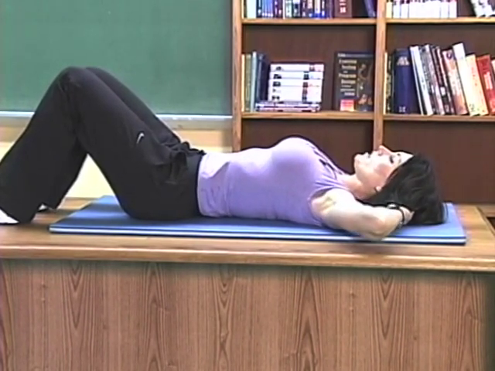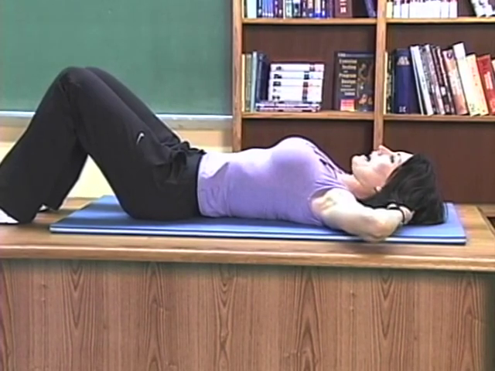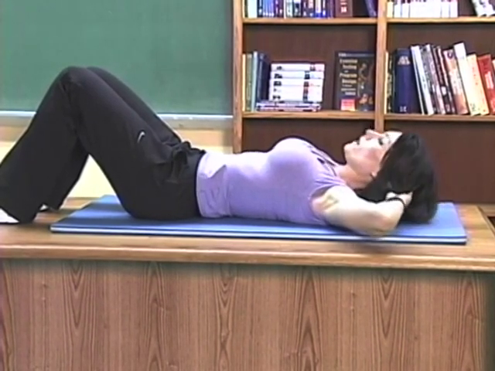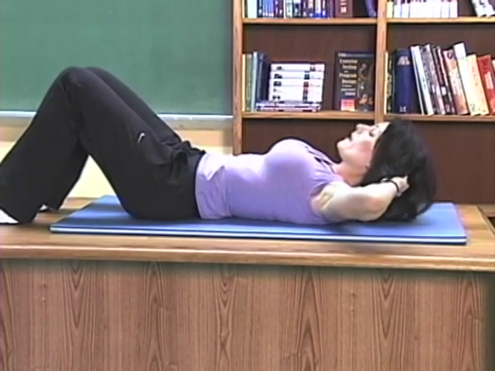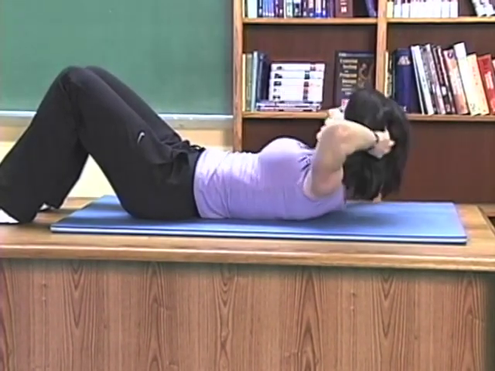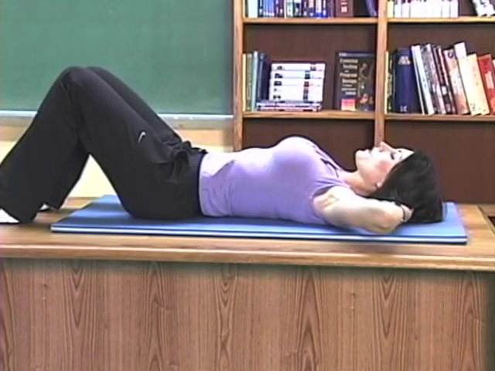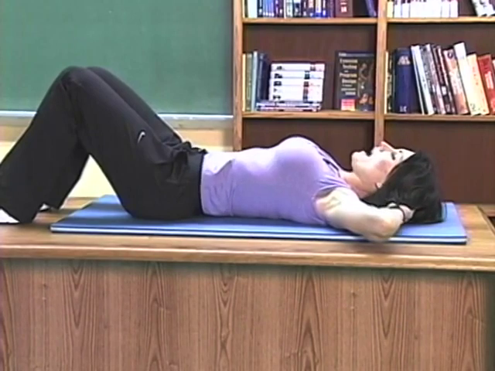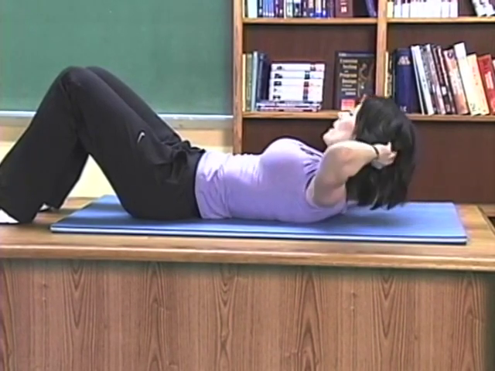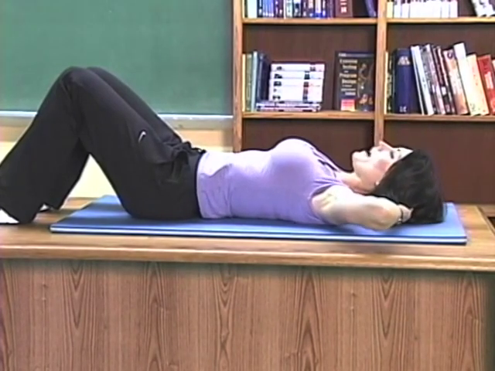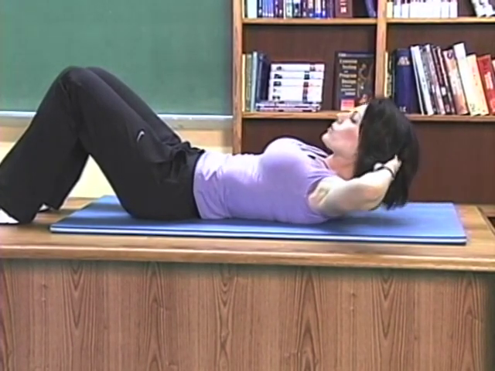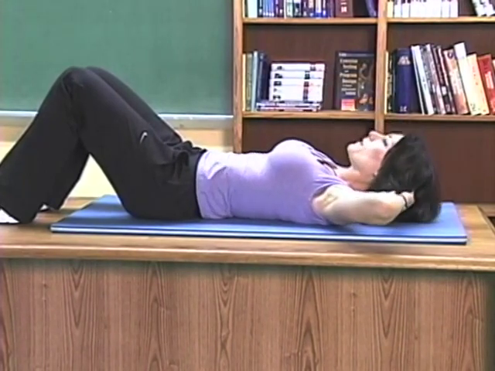Now the rotation involved in an ab curl with rotation, such as this, same thing I showed you before, is going to call on the internal obliques for same side or ipsilateral rotation. For example, I am now rotating toward my right, and my right internal obliques assisted with the action. I'm now rotating towards my left, and my left internal obliques are assisting with that action.